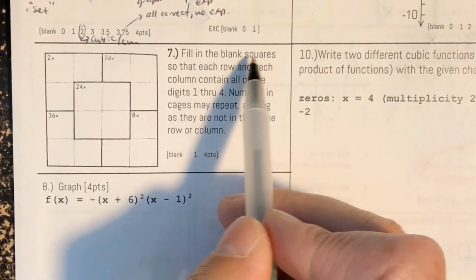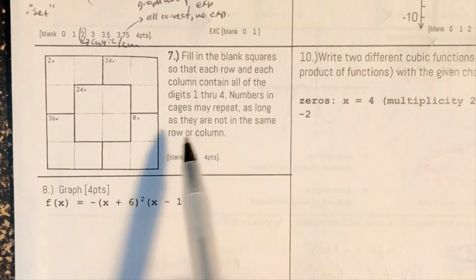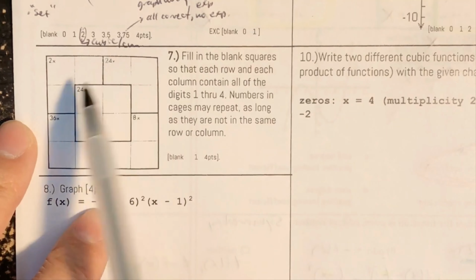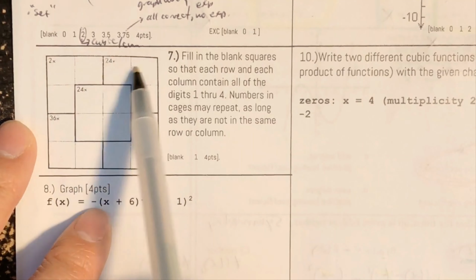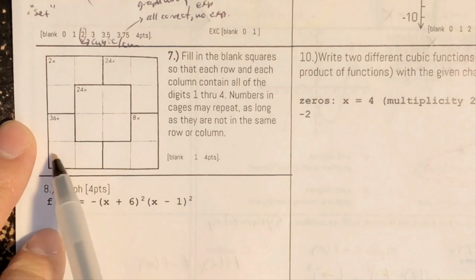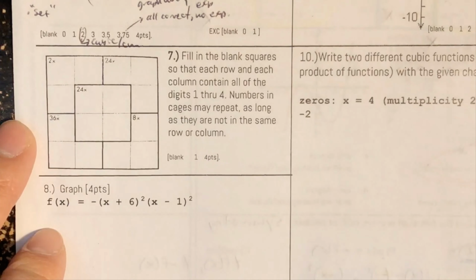Fill in the blank square so that each row and each column contain all the digits 1 through 4. Numbers and cages may repeat as long as they are not in the same row or column. So the darkened ones are a cage. So I need 3 numbers that multiply to be 24, 3 to multiply to be 2, 3 to multiply to be 6, 3 to multiply to be 8, and 4 numbers to multiply to be 24.